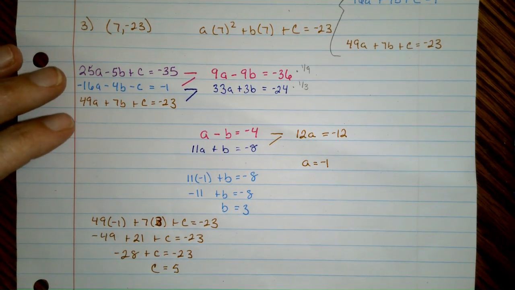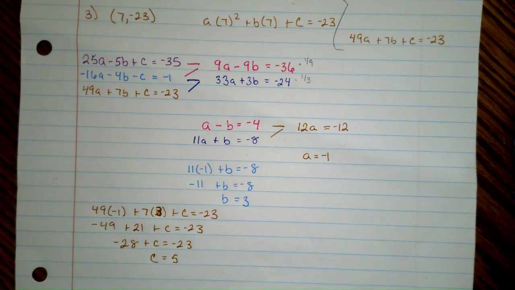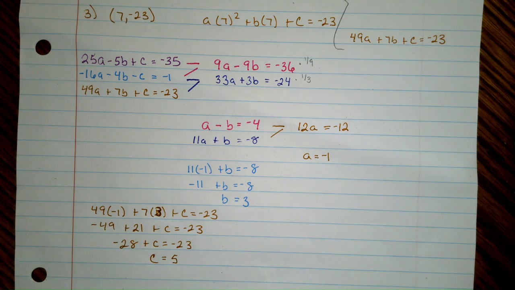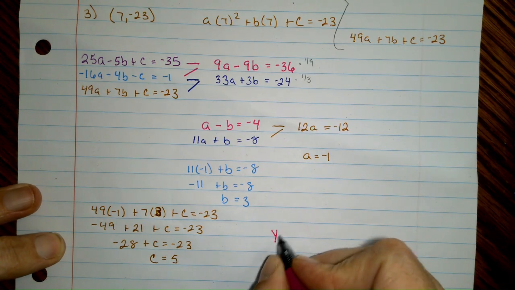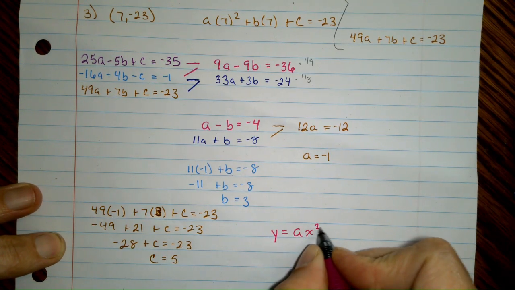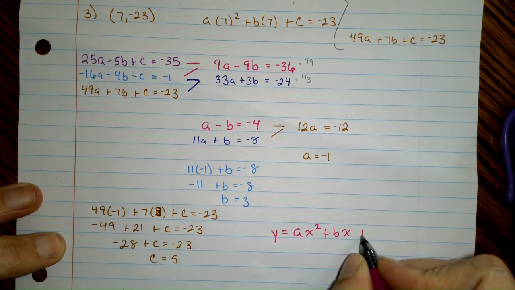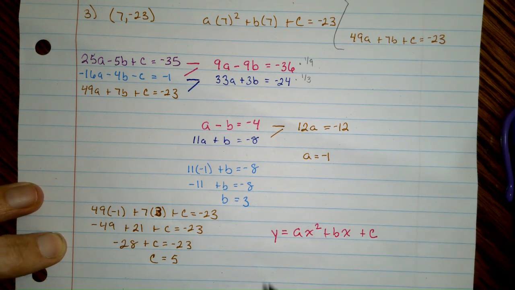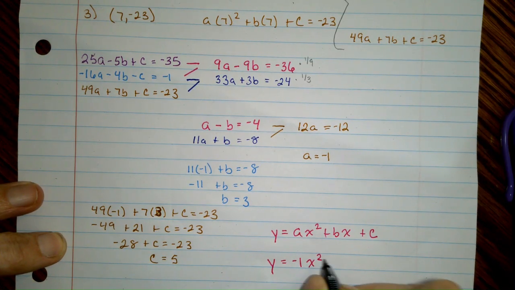And we're not writing this as an ordered triple like we did in previous videos because I know we have the a, the b, and the c value. But the reason we had the a, the b, and the c value is we wanted an equation, right? We wanted to fill in the a value, the b value, and the c value. So our answer is negative 1x squared plus 3x plus 5, or negative x squared plus 3x plus 5.